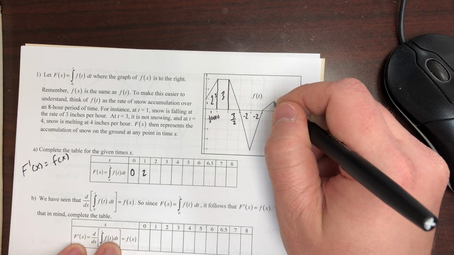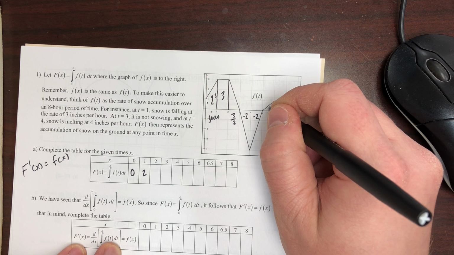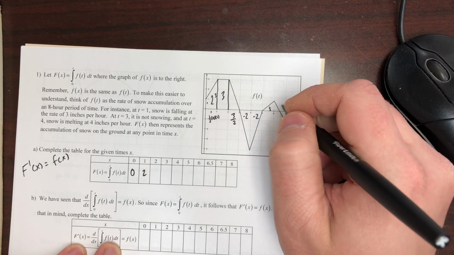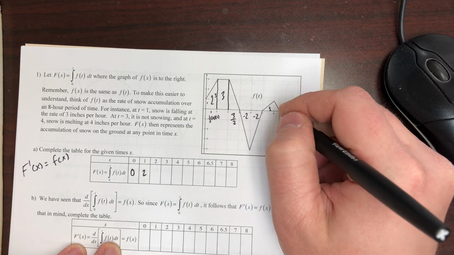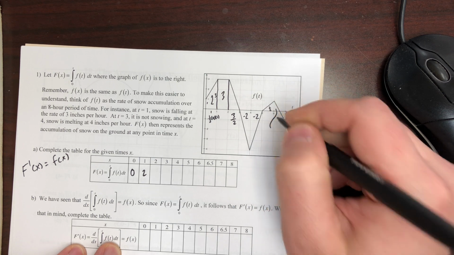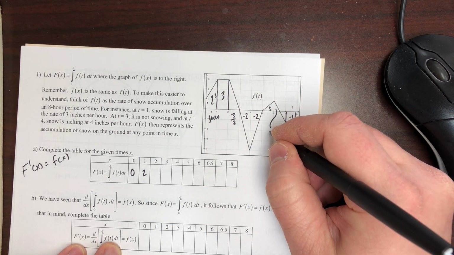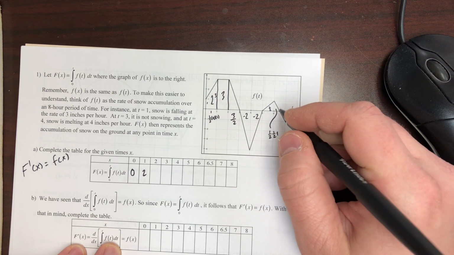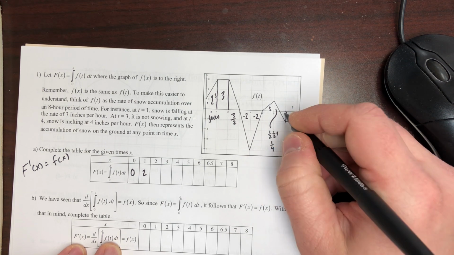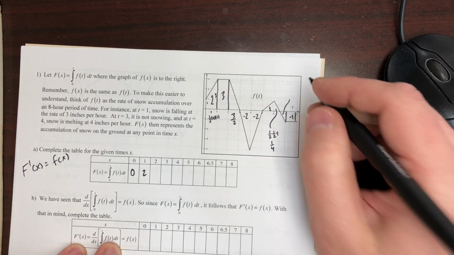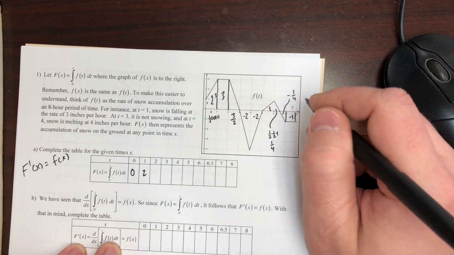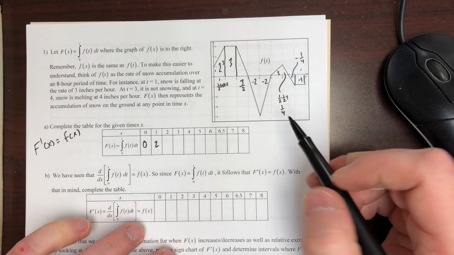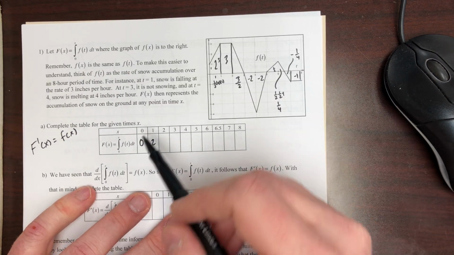This is a triangle, 1 by 1, so it's a half. Whoa, 6.5 is in there. This is a height of 1, but base of a half. So this area here is 1/4, and this one, same deal but negative, -1/4.